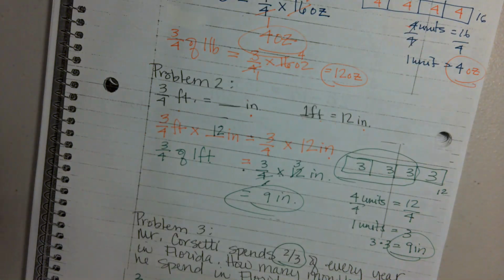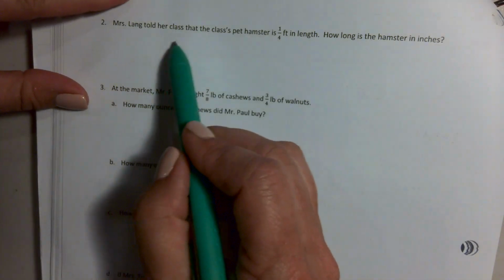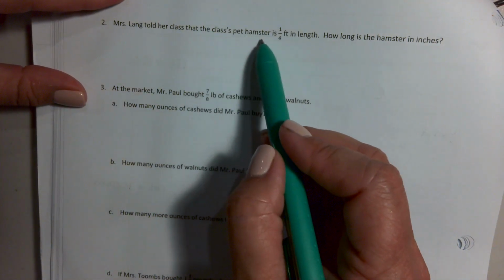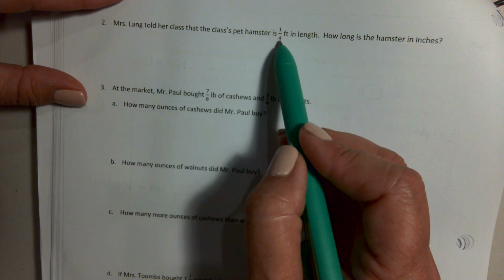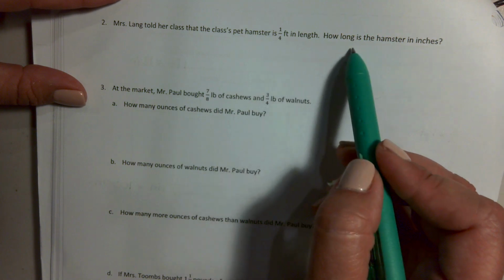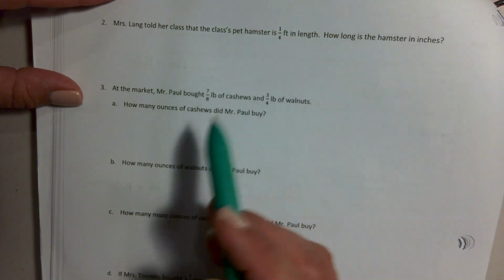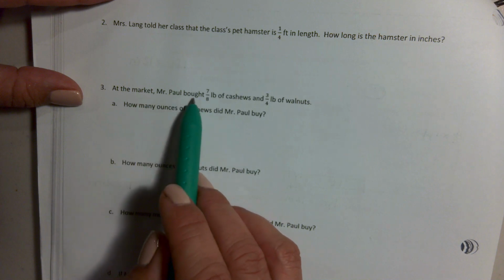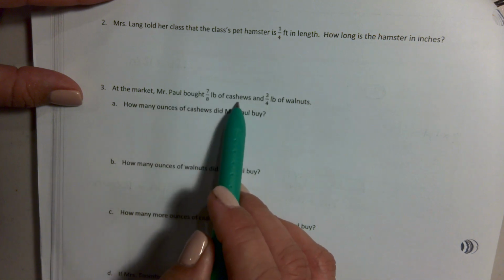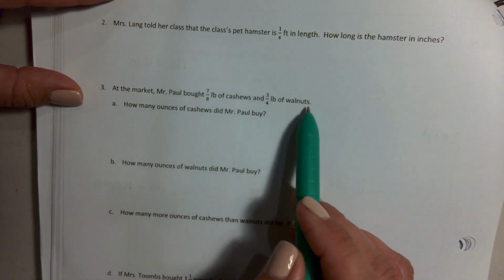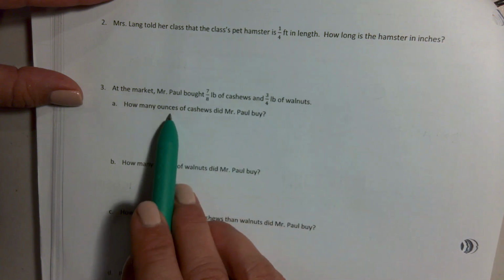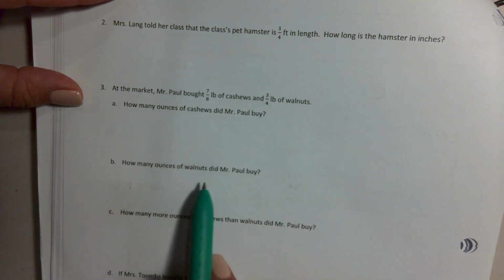Then we have Mrs. Lang told her class that the class's pet hamster is 1/4 foot in length. How long is a hamster in inches? At the market, Mr. Paul bought 7/8 of a pound of cashews and 3/4 of a pound of walnuts. So how many ounces of cashews? How many ounces of walnuts?